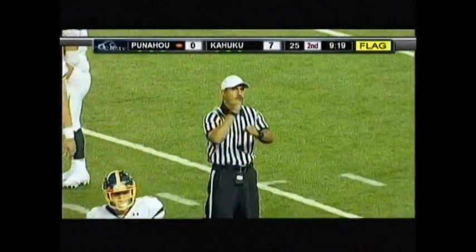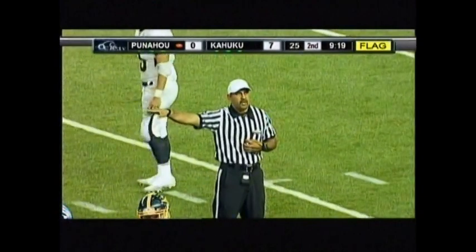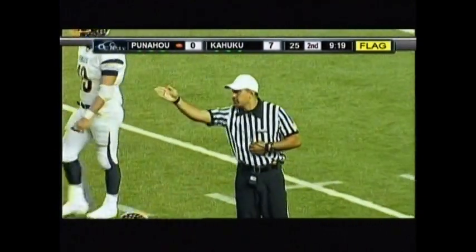After the play, personal foul, defense, 15 yards from the end of the run, results in a foul, first down.